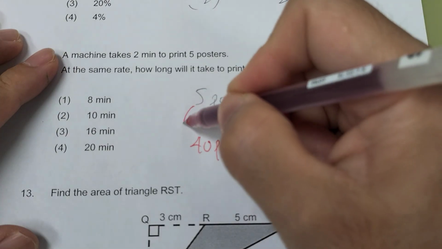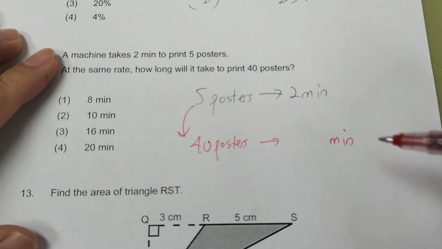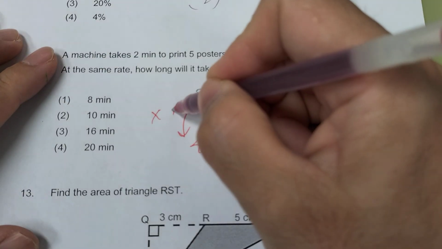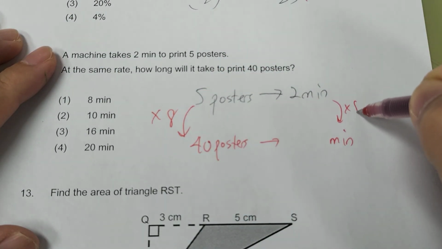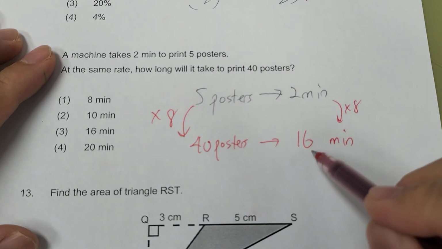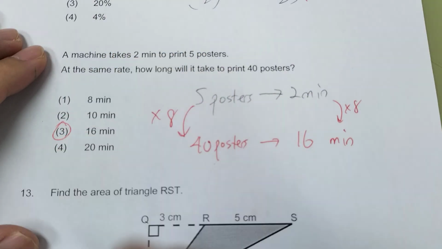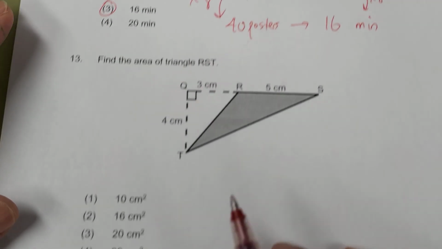Let's check. How to get to 40 from 5? 5 times a number gives 40. 5 times 8. So here 2 times 8 will give you 16. So in 16 minutes time, this machine can print 40 posters. Answer is number 3. Very easy, right?